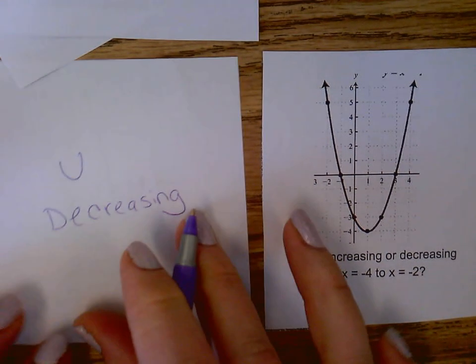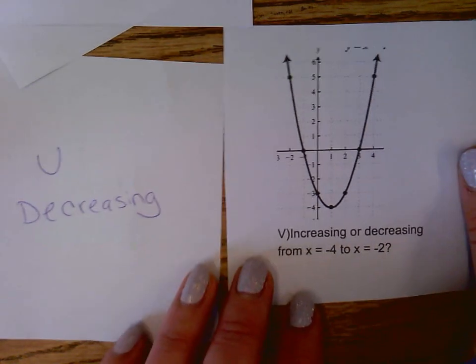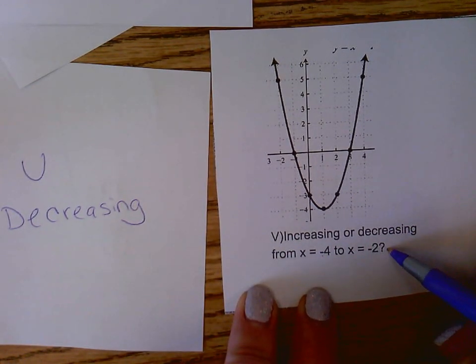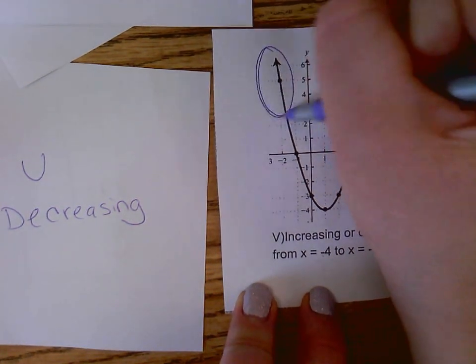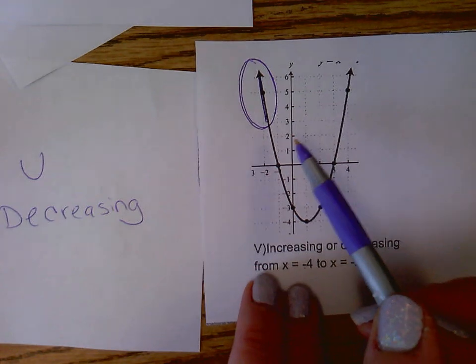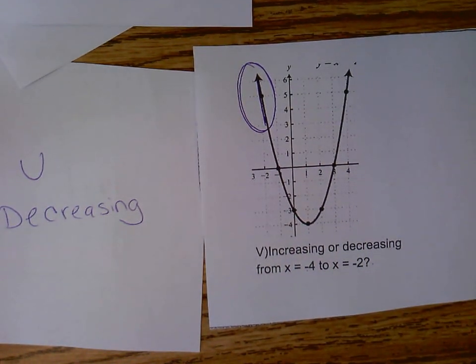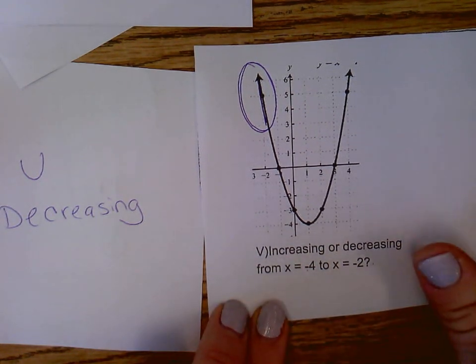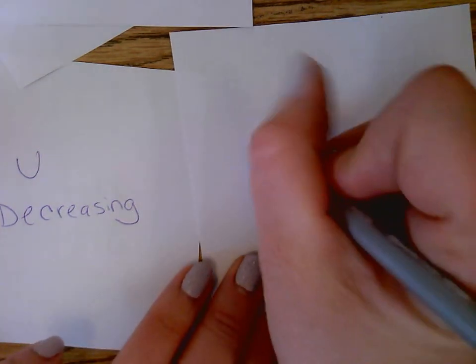So the other one, where should I circle on the other graph though? Between -4 and -2, it's actually still decreasing. I put it on because students mess this up all the time. They see the arrow pointing up and they think that this is increasing, but you always read a graph from left to right. So this one is still decreasing between -4 and -2. So V is also decreasing.